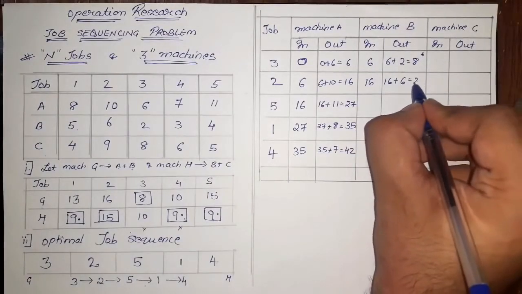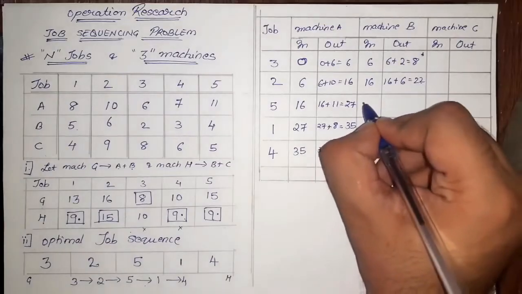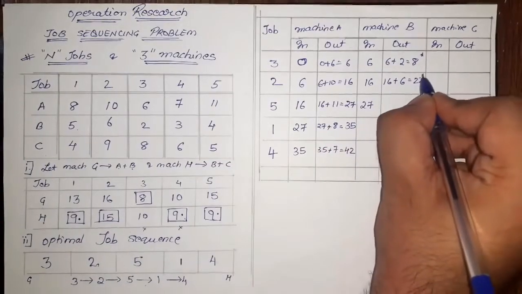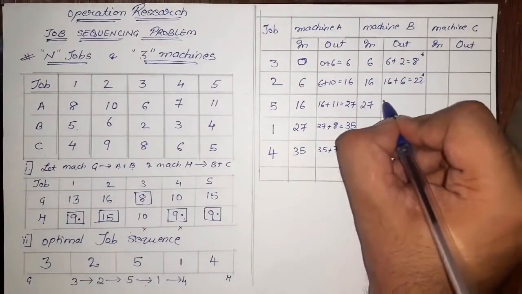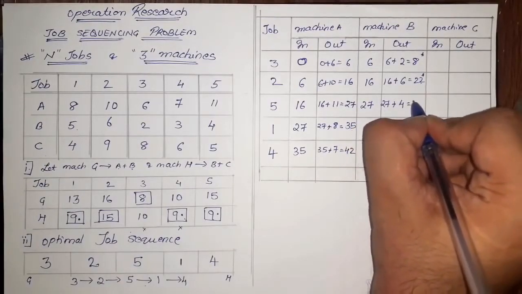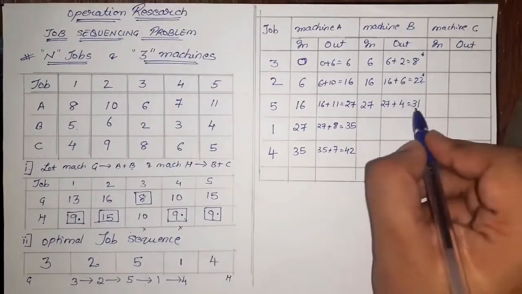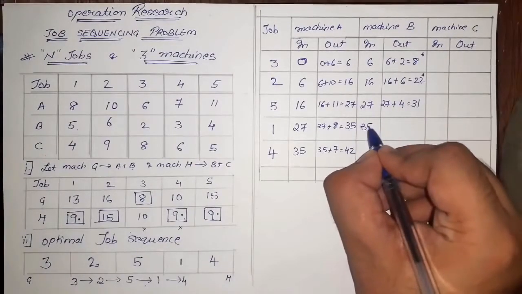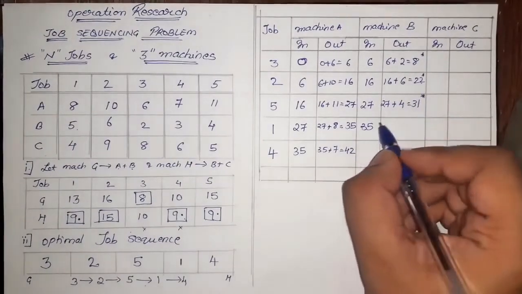16 plus in job 2, machine B has taken 6 hours, which is 22. Now 22 being less than 27, we'll have to note down 27 here. So there will be some idle time available here. So it will be 27 plus 4, which is equal to 31. Again 31 is less than 35, we note down 35 here. So there will be idle time here.